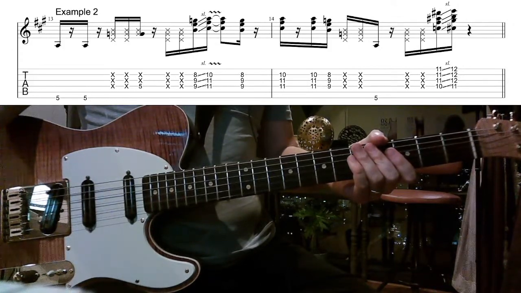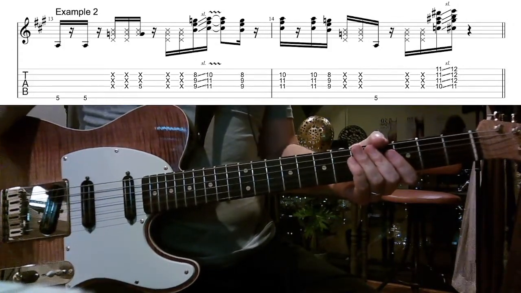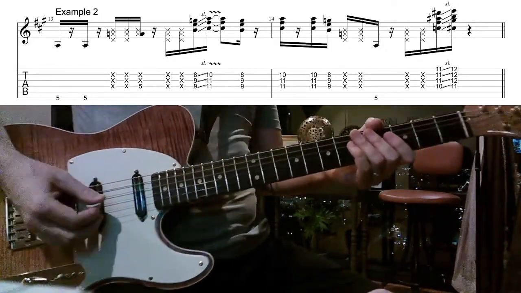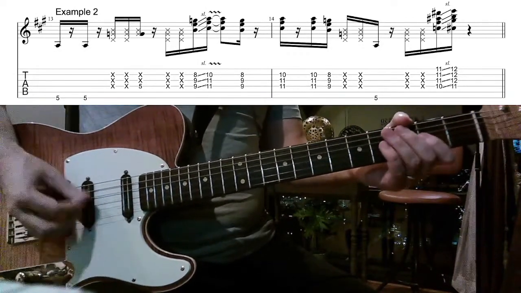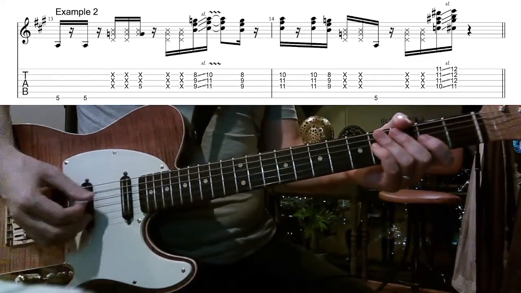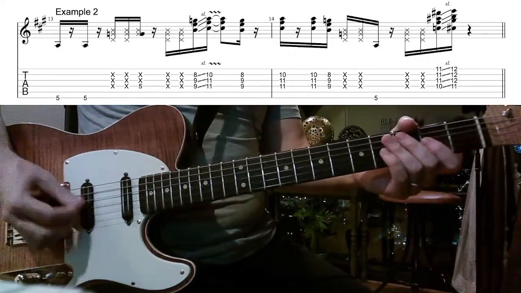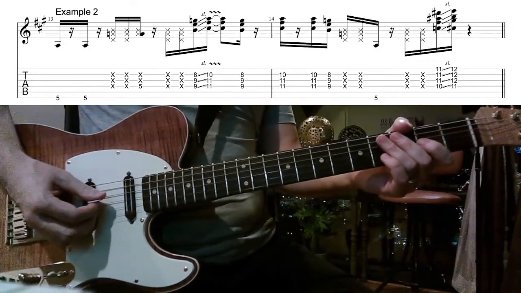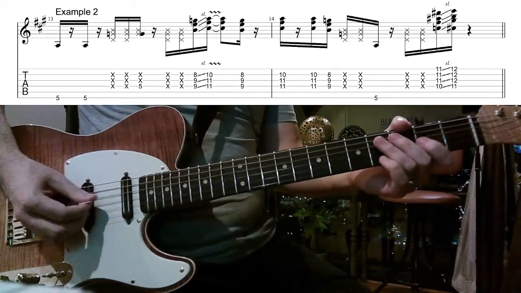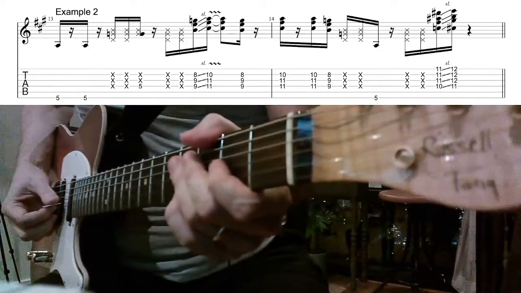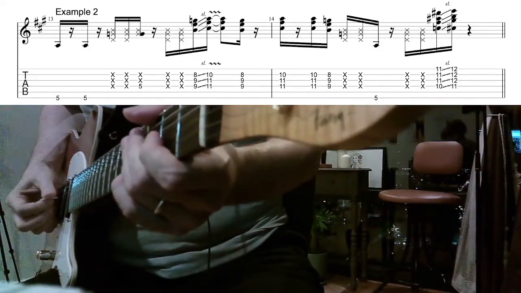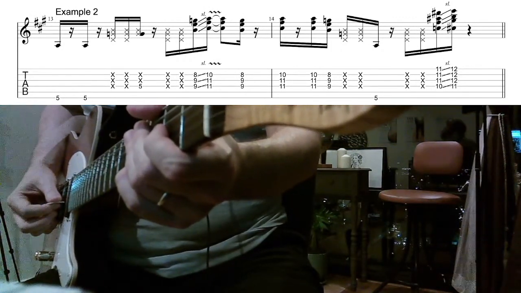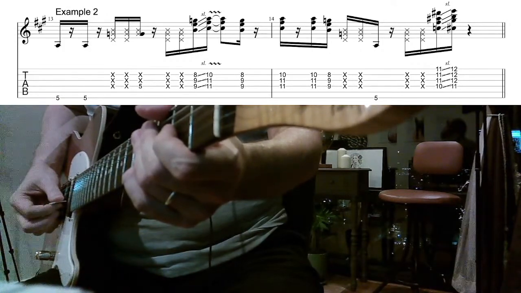I think you're asking about the angle of my pick. Well, it varies a lot depending on what I'm playing. Most of the picking stuff, I'm angled slightly downward. I don't know if you can get a good shot of that. Not too much, I would say maybe 5 degrees in a downward direction.